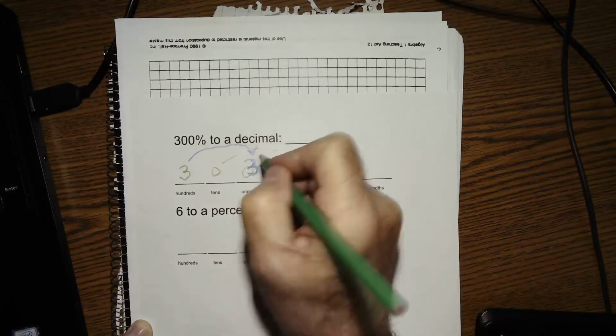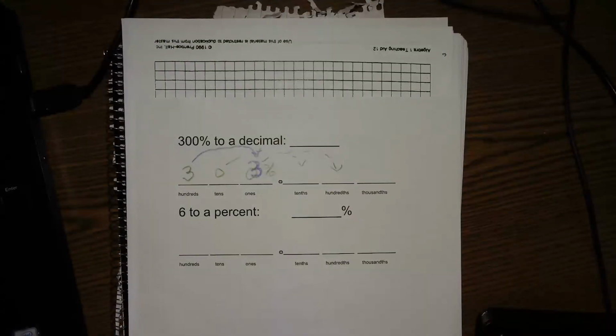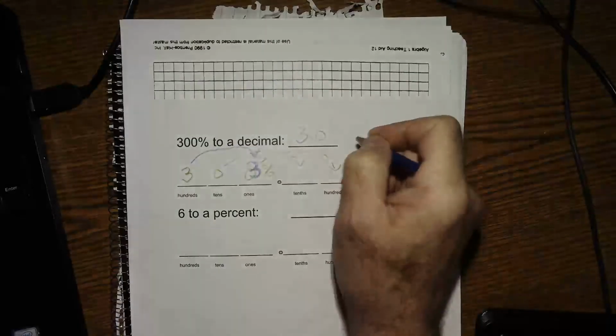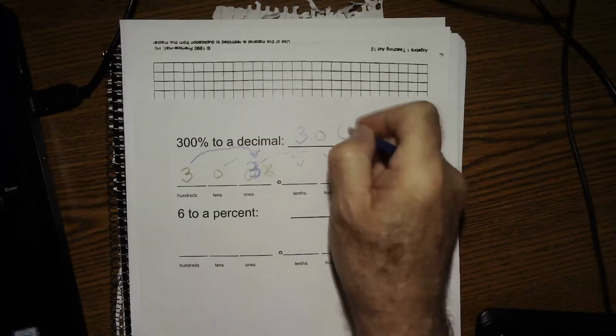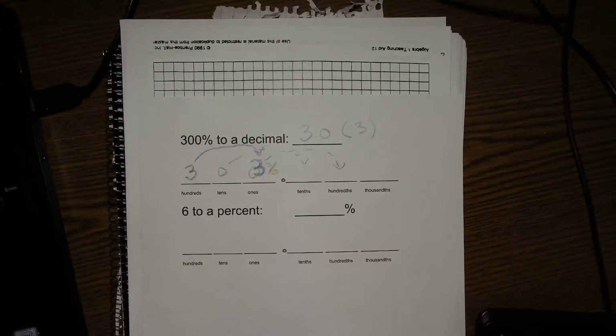As a dotted line. Okay, because I can write them or not write them. So this is 3.0. 3 or 3.00, it doesn't matter. Okay, so 300% is 3 as a decimal.